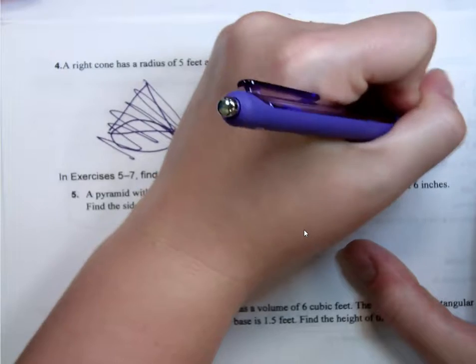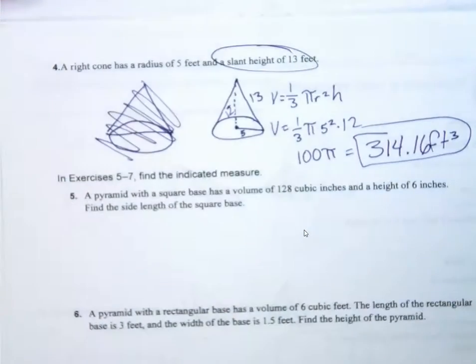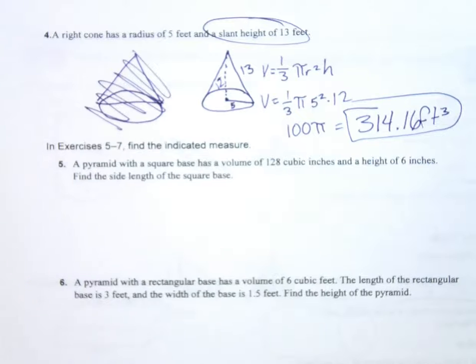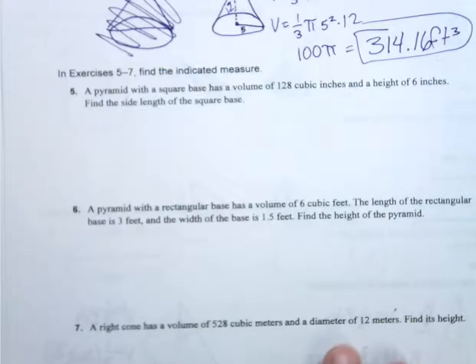Hopefully we're feeling pretty good at this. Hopefully it's not too crazy. Volume is easy. The homework will not take nearly as long. I know for the surface area, they could get pretty tedious, but this isn't nearly as long.